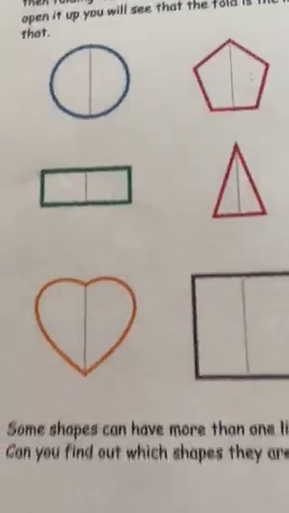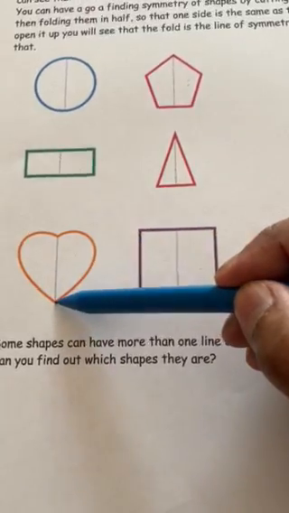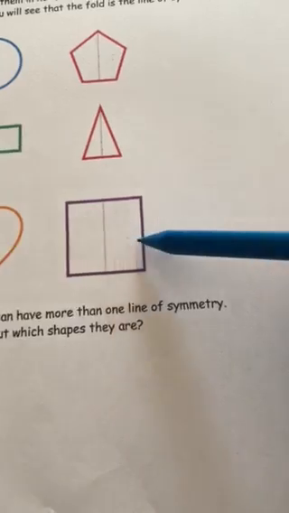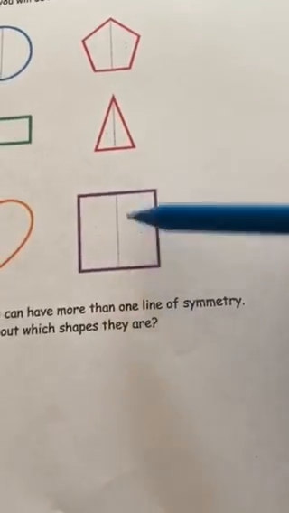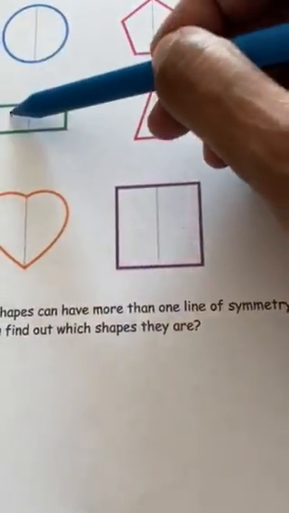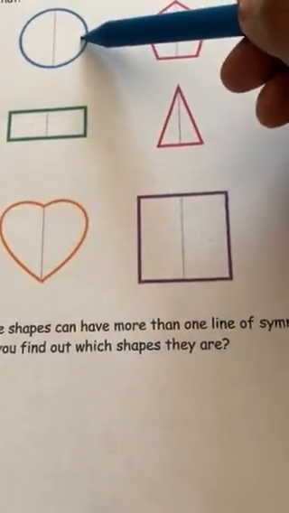Now, symmetry is when we draw a line down the middle of the shape, or it could be a line across a shape, but making sure that both sides are exactly the same. Both sides have to be exactly the same. We call this a mirror image of itself.